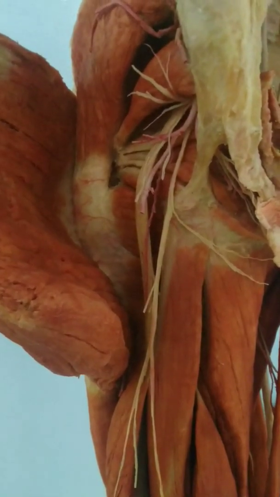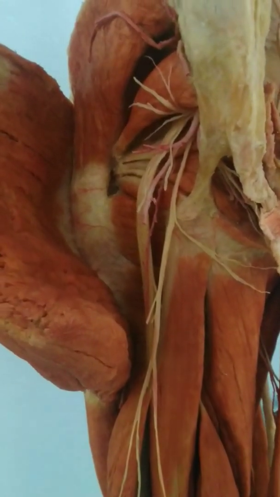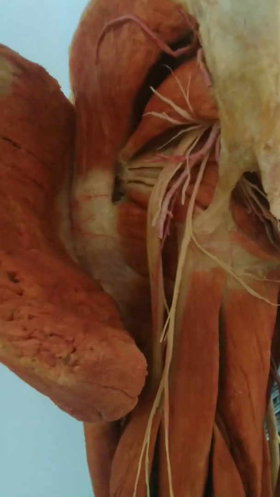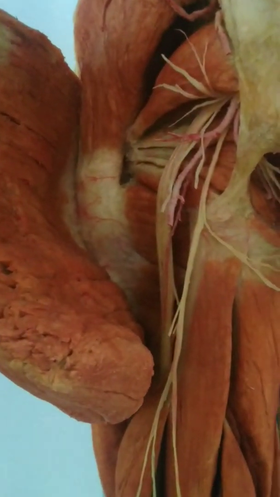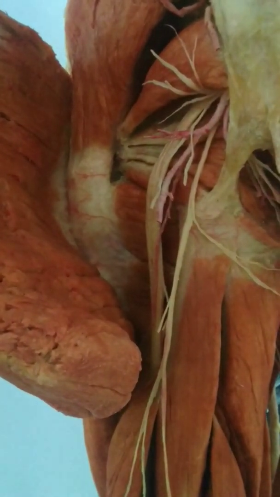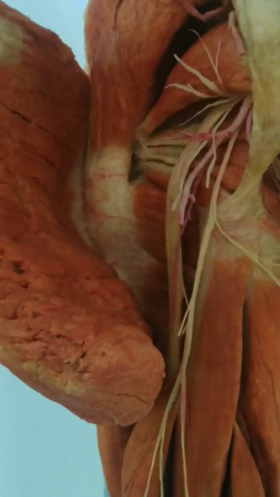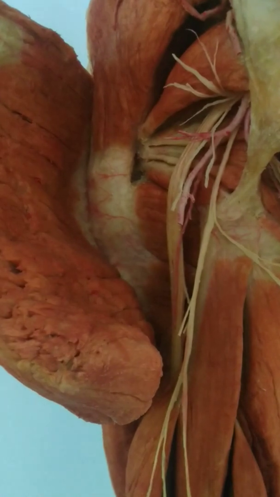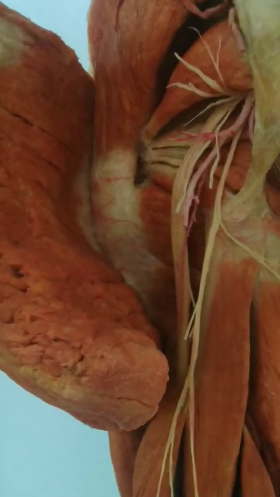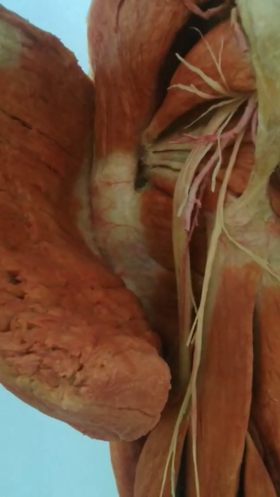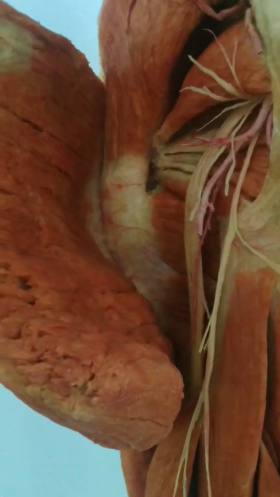The next series of videos will deal with the lower limb. The lower limb is the last anatomical region that we need to study. So we're looking at the gluteal area here. The structures here primarily are responsible for movement of the hip joint.